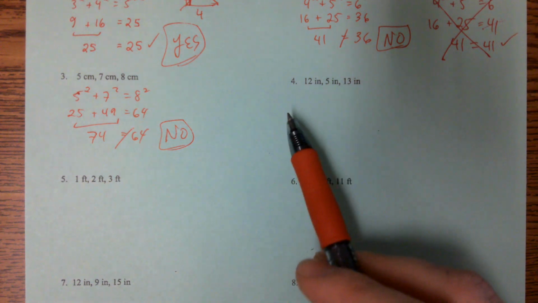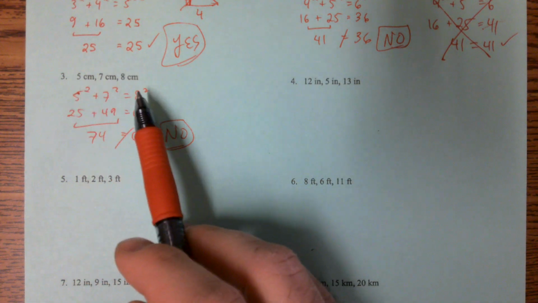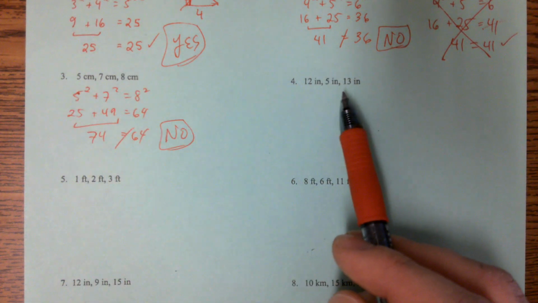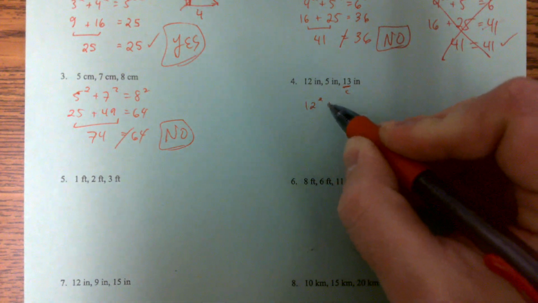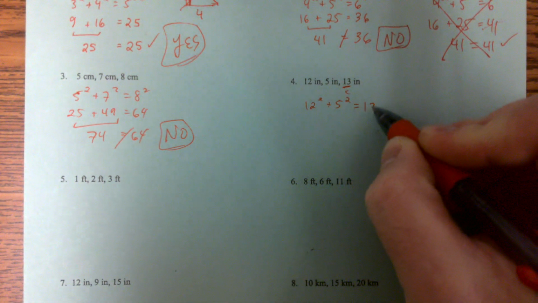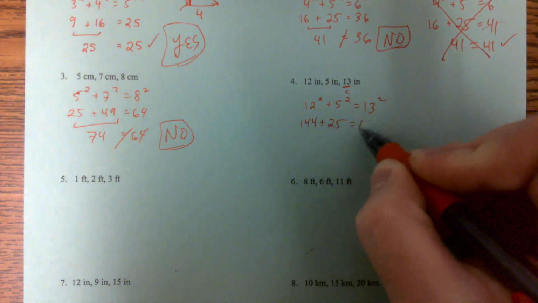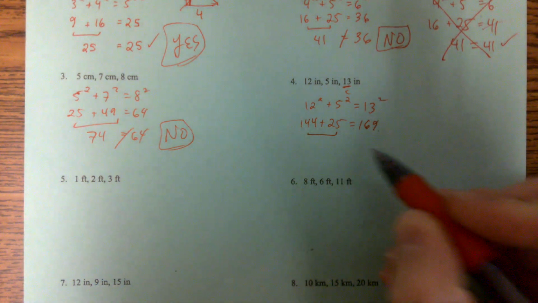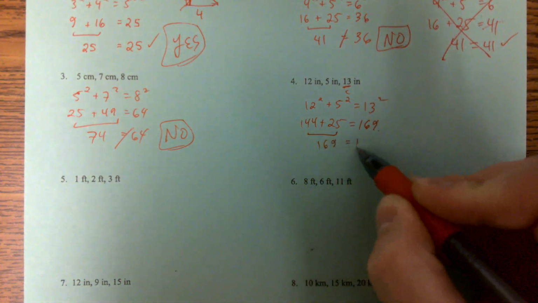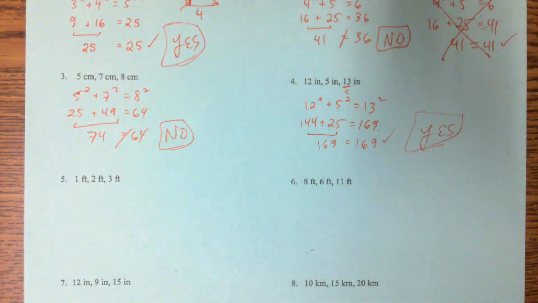Moving on to number 4. Number 4, my order is a little bit switched around. We don't go from smallest to largest, but my largest side is 13. So I'm just going to plug them in exactly how they're written. I get 144 plus 25 equals 169. Add these together, I get 169, which does equal 169. So my answer is yes.